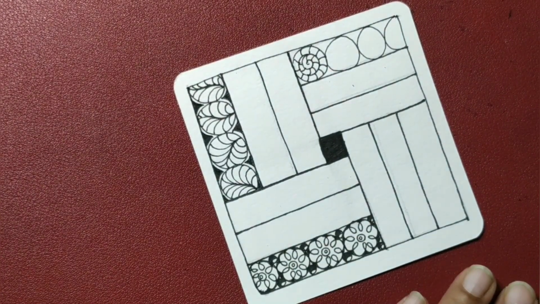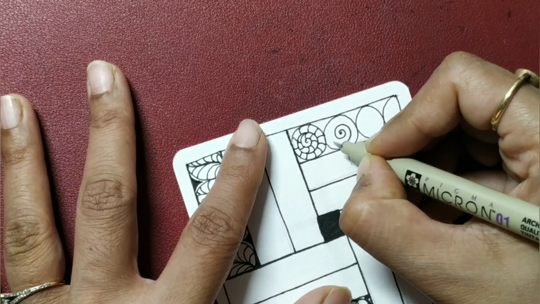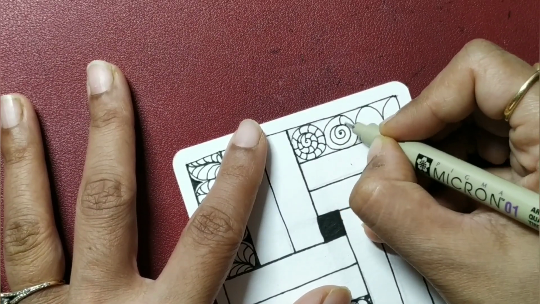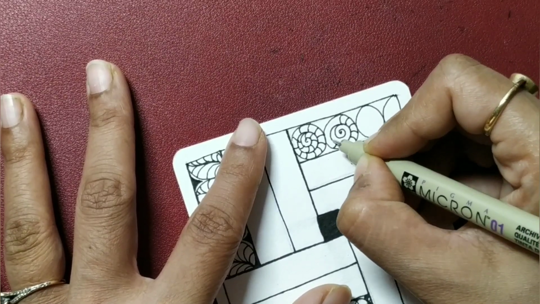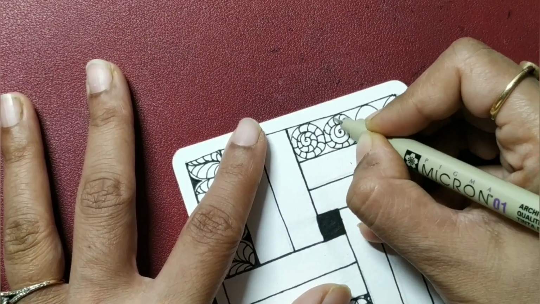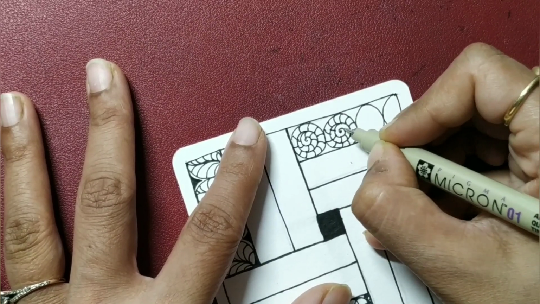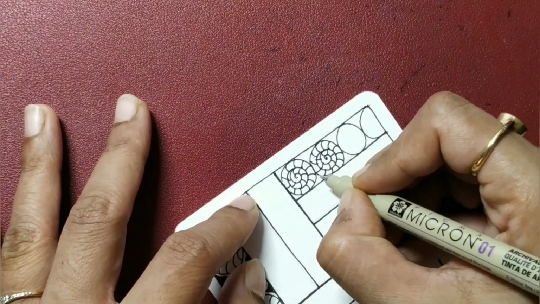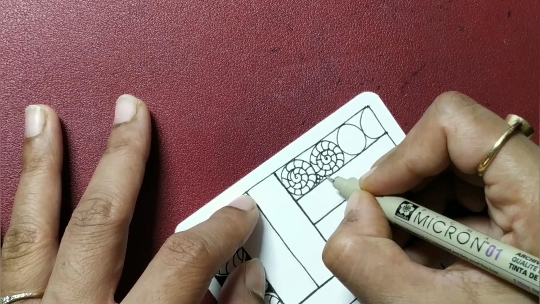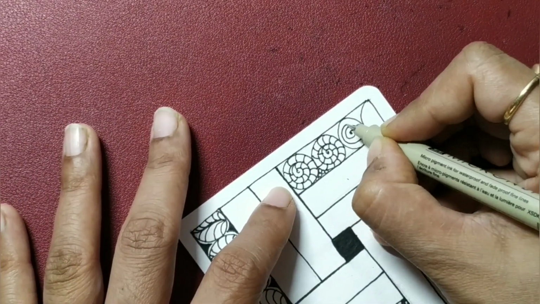Like this, yeah. So basically drawing a printum inside and then adding lines just the way we draw in the tangle Marasu. Like this. Small little spaces. You can add tipple or you can add anything else of your choice.